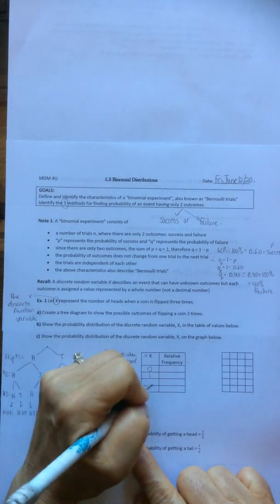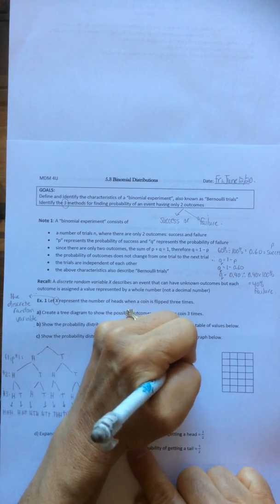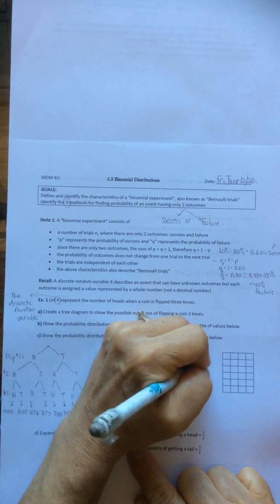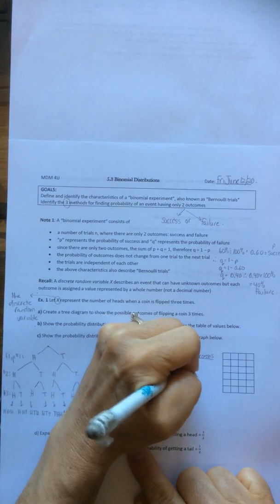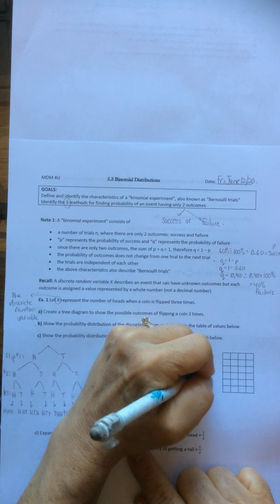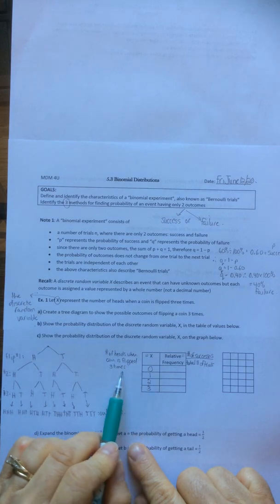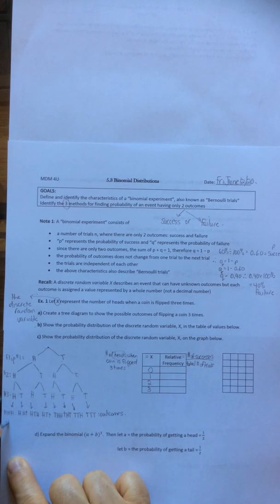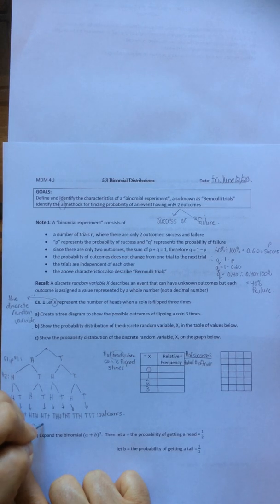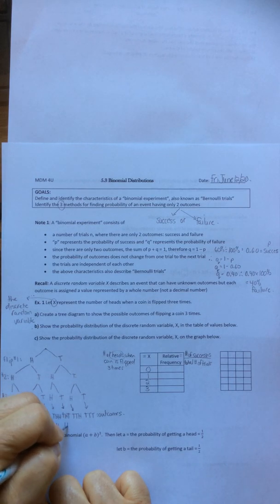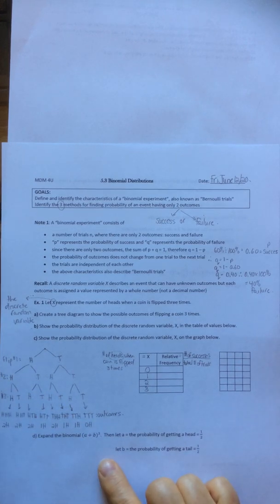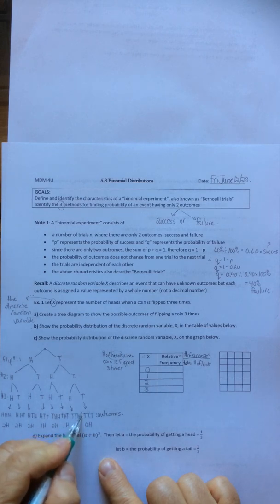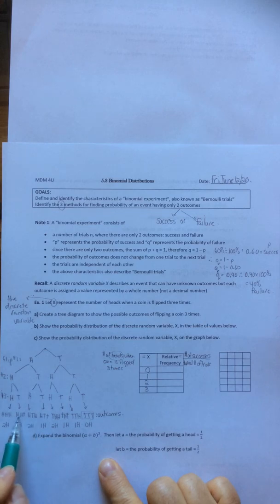I could get 1 head after 3 coin flips. I could get 2 heads after 3 coin flips, or I could get 3 heads out of the 3 coin flips. So what is the relative frequency? Well, it's the number of successes divided by the total number of trials. Okay, so if I got 0 heads, where is that? That's 1, that's 2, so this is 2 heads. That's 2 heads, that's 2 heads, that's 1 head, that's 2 heads, that's 1 head, that's 1 head, and that's 0 heads, right? So 0 heads would be 1 time out of 1, 2, 3, 4, 5, 6, 7, 8.